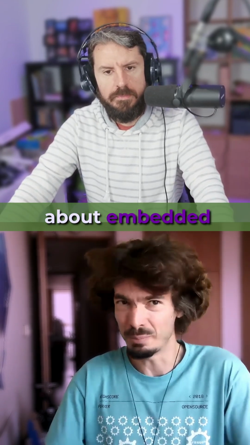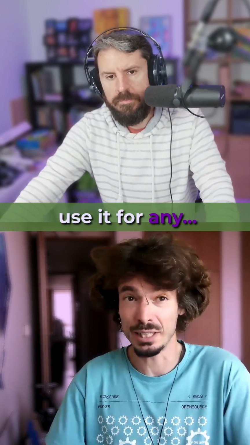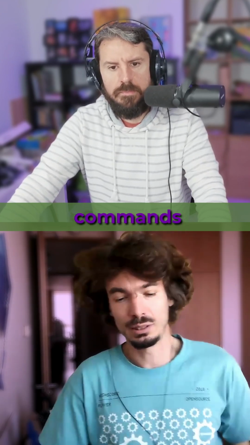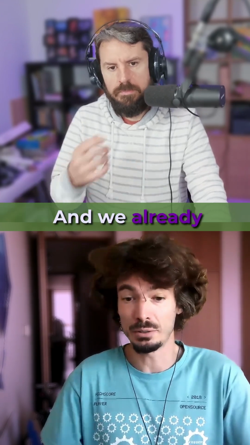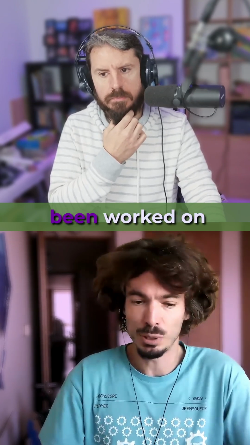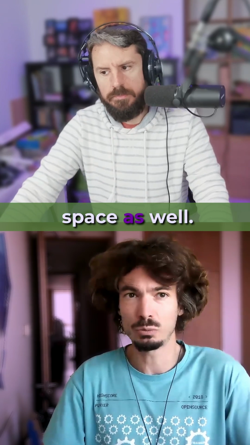Why this is interesting: it's called EC host CMD, but there's nothing specific about embedded controllers. You could really use it for any... It's really a generic RPC schema for calling commands on a microcontroller from a host. And we already have a library for using that in the kernel in Linux. And there is a library that is being worked on for the USB part in user space as well.